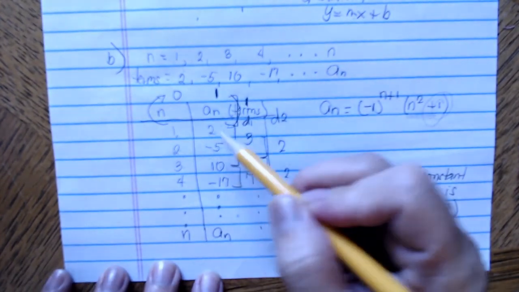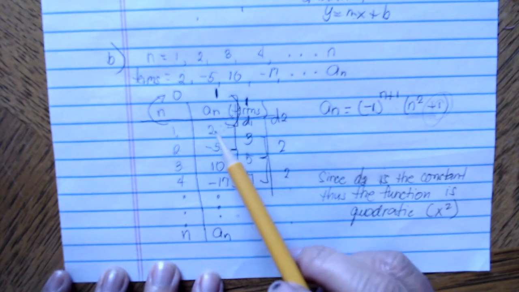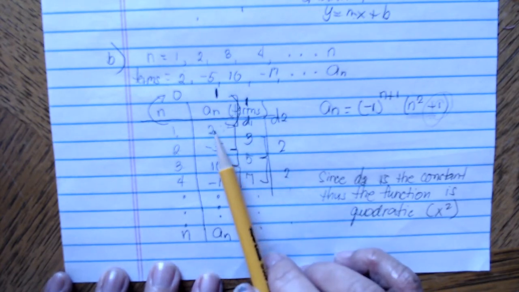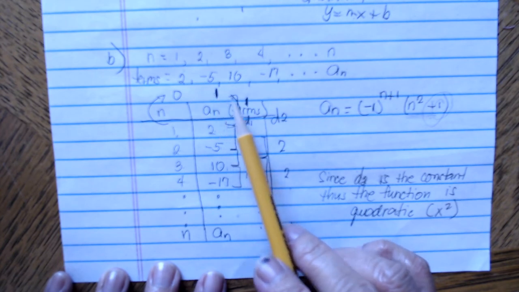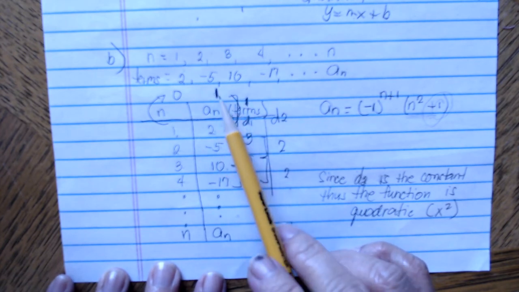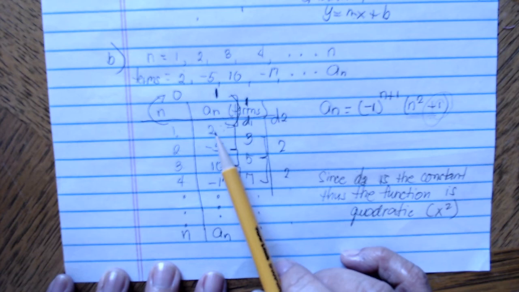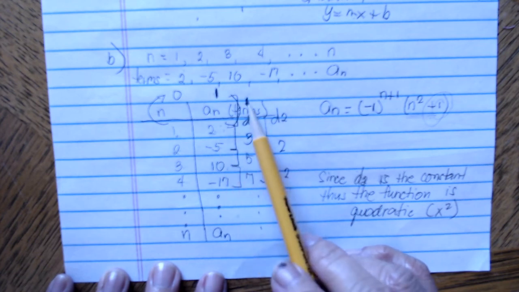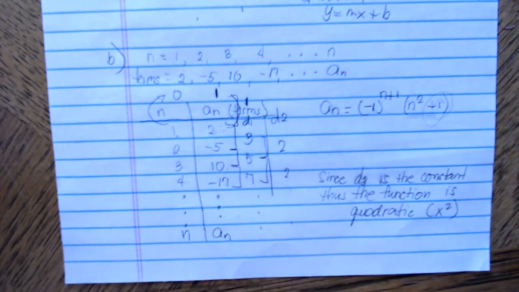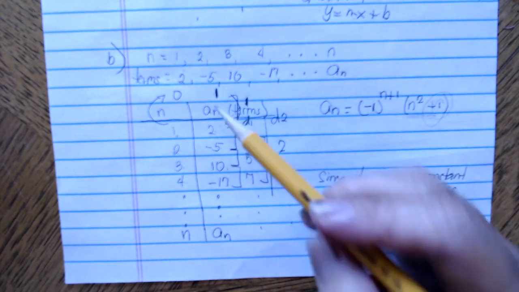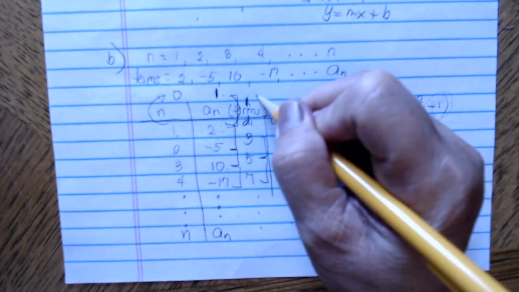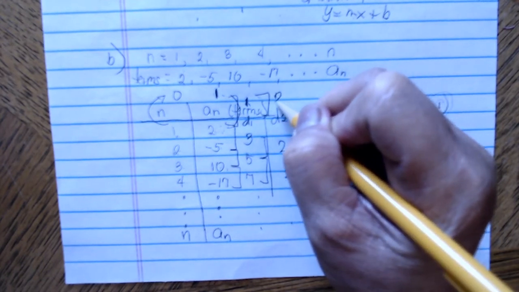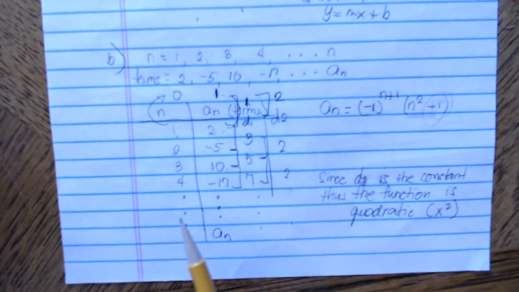So 2 minus 1 is 1, because this should have a difference of 2 also, because the second difference is 2.